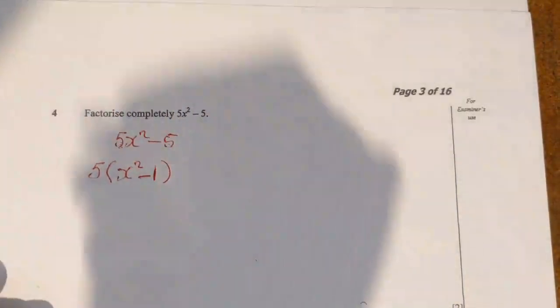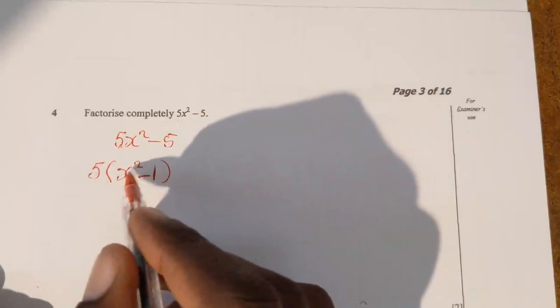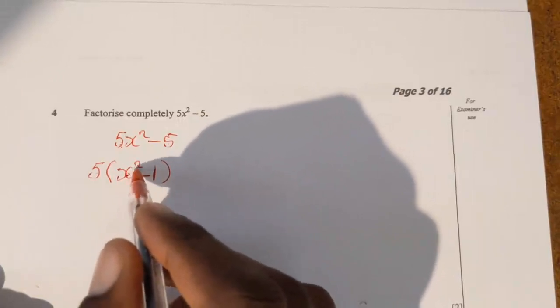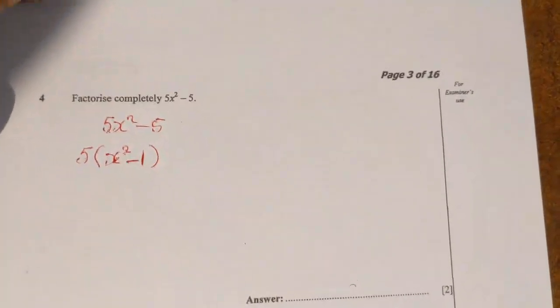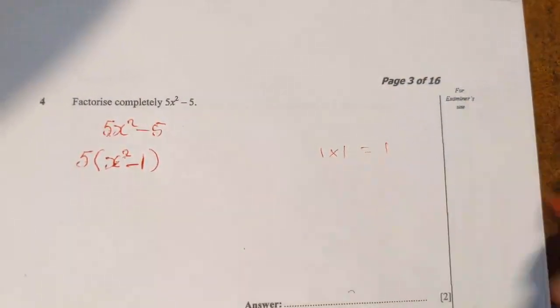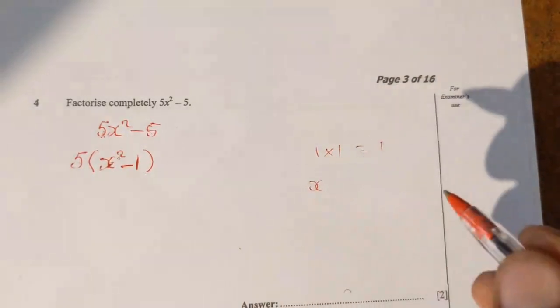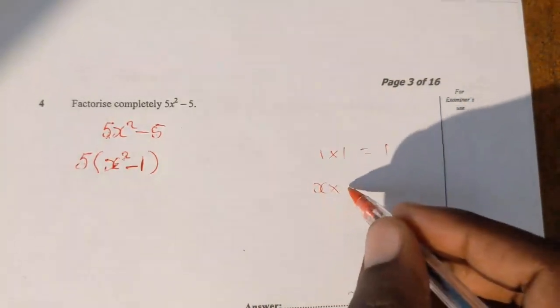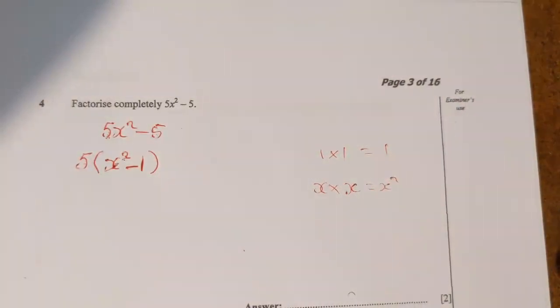So this is what you're going to do. You're going to look for a square root of this. A square root is a number that you can multiply by itself. Let's say 1 times 1, it is going to give you just 1. That is what a square root is. So the square root of x is x, because when you multiply x by x, it is going to give you x squared.